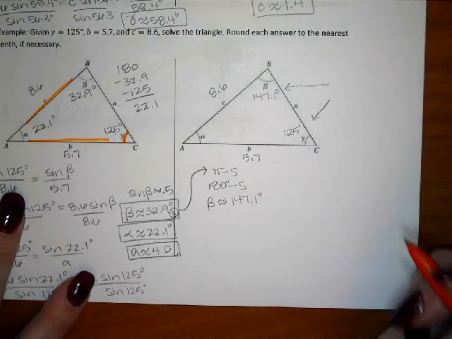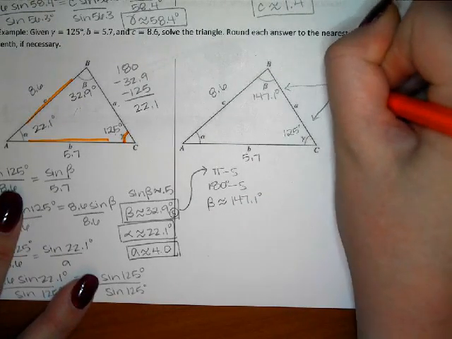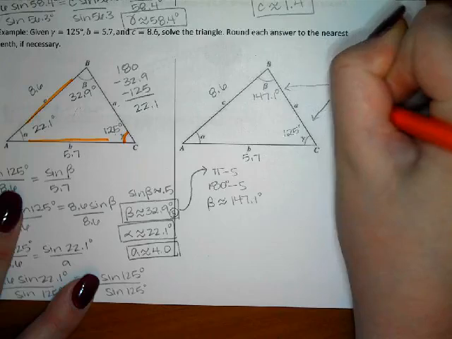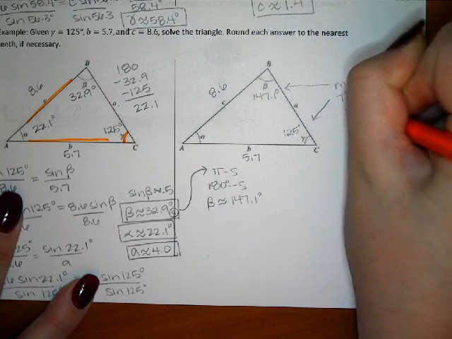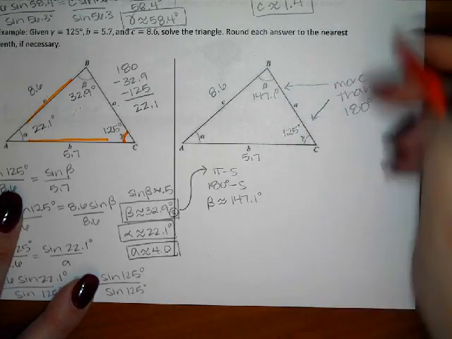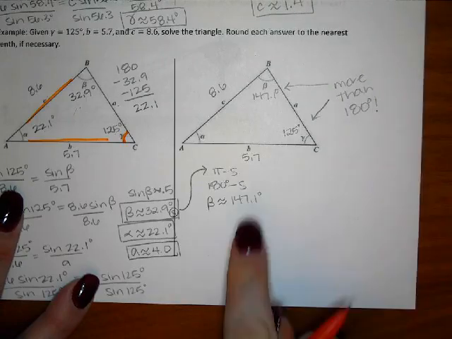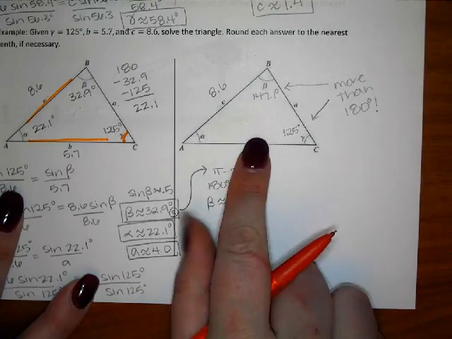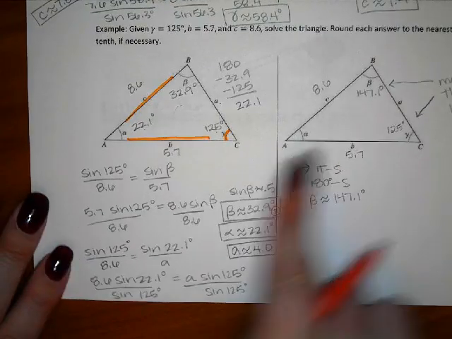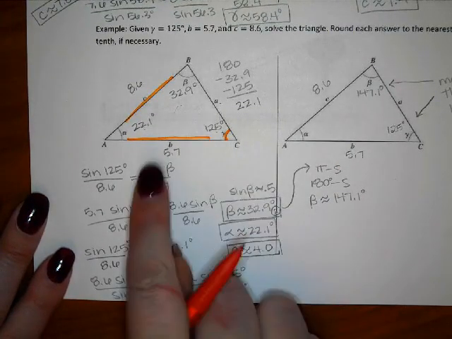This is already more than a complete triangle, which means that this is not possible, and the information we were given only worked for a single triangle. So we drew two triangles, but there was only one, so we can stop there.